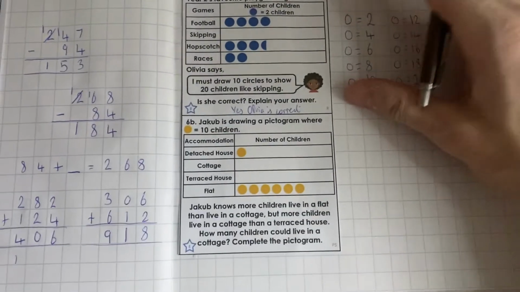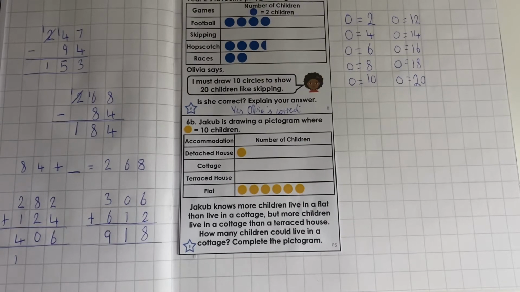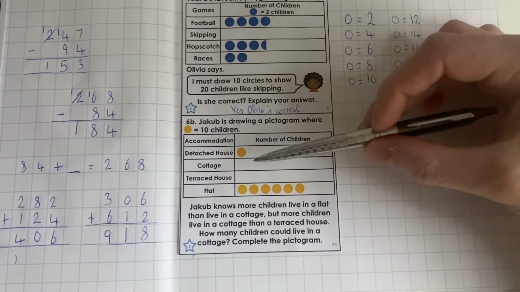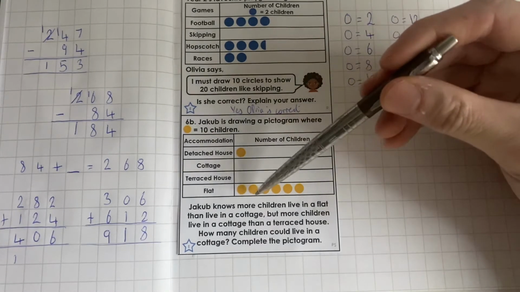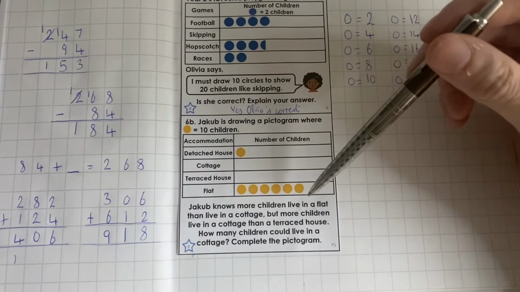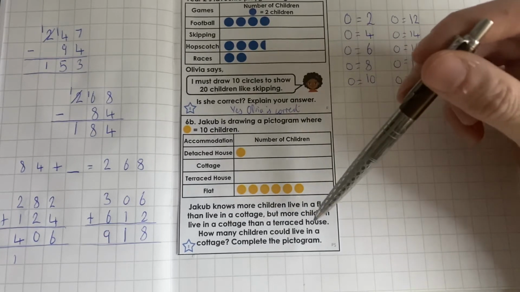The last question we've got here is Jacob is drawing a pictogram where a circle equals 10 children. We've got the accommodation, detached house, cottage, terrace house and flat. And then we've got some information already plotted, but we haven't got anything for the cottage or terrace house. Jacob knows more children live in a flat than live in a cottage, but more children live in a cottage than a terrace house. How many children could live in a cottage?